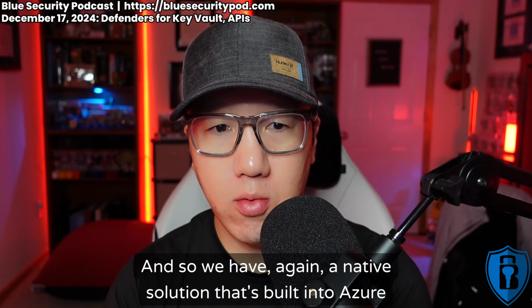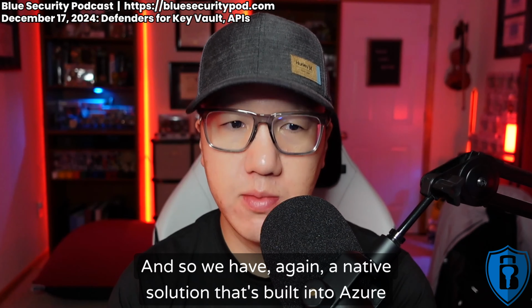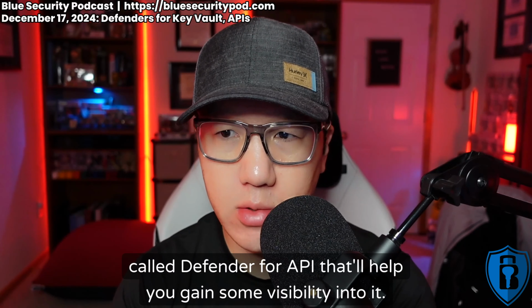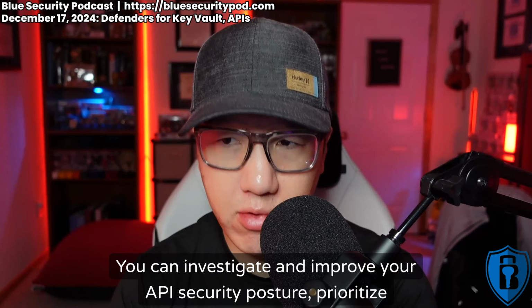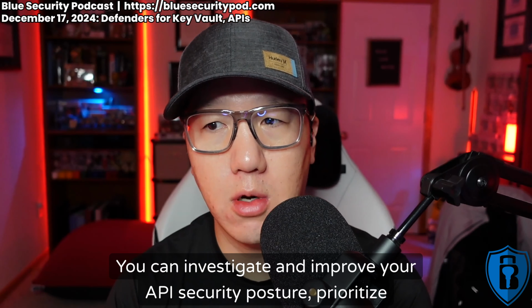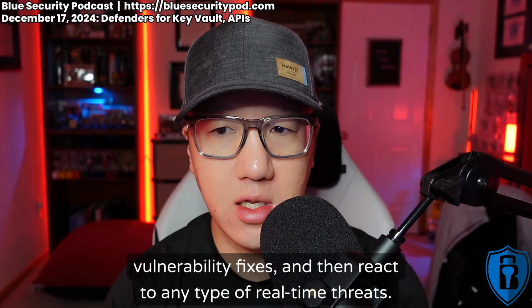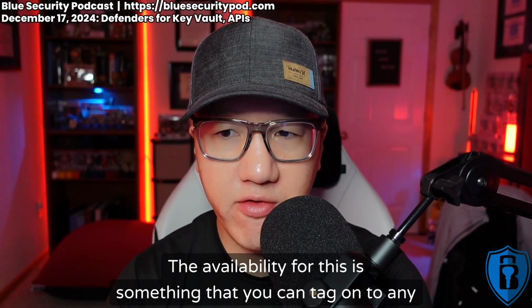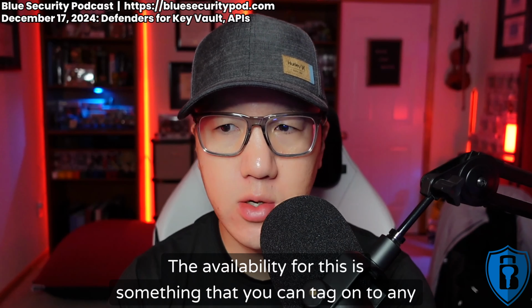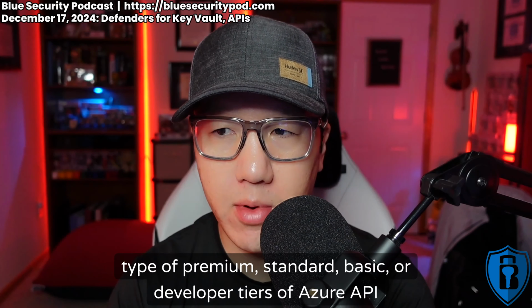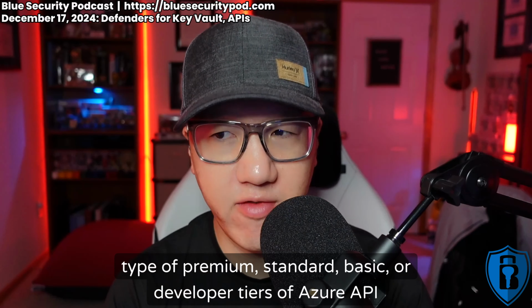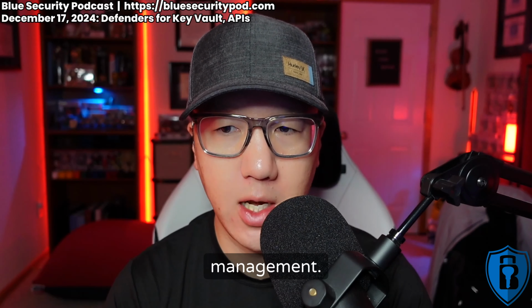And so we have, again, a native solution built into Azure called Defender for API that'll help you gain some visibility into it. You can investigate and improve your API security posture, prioritize vulnerability fixes, and react to any type of real-time threats. You can tag this on to any premium, standard, basic, or developer tiers of Azure API Management.